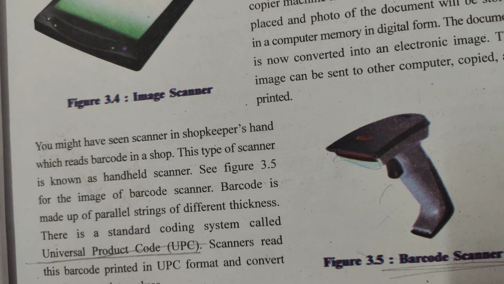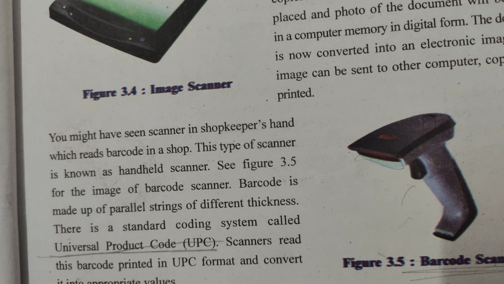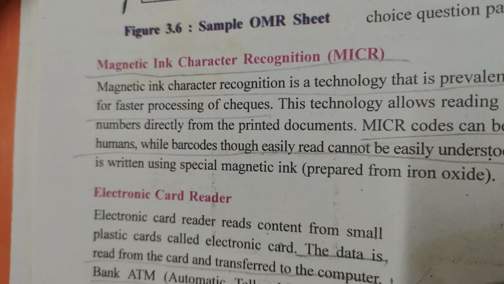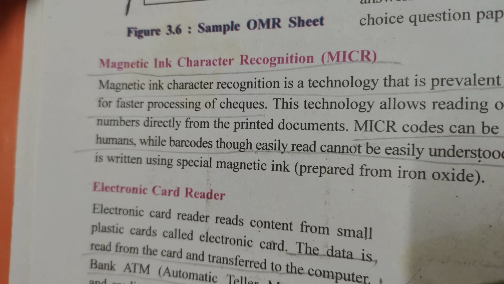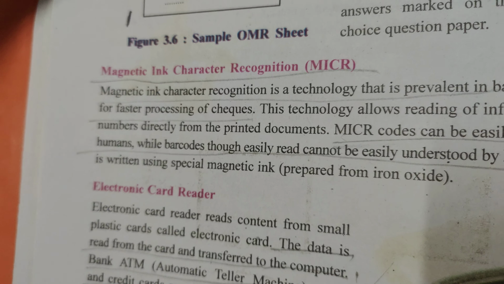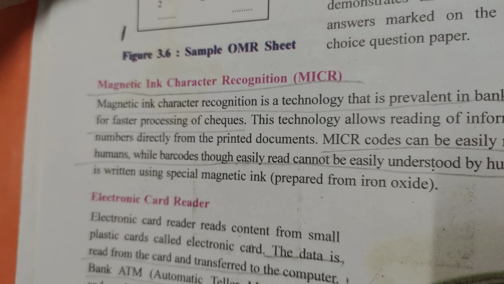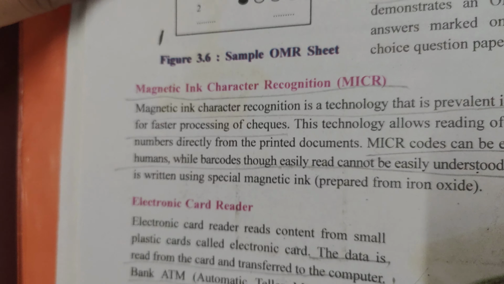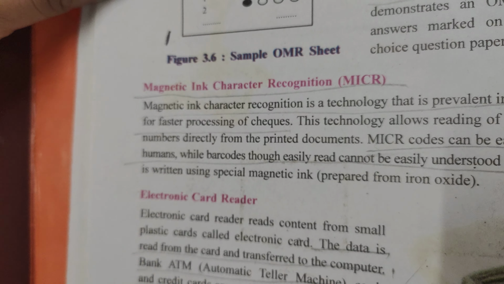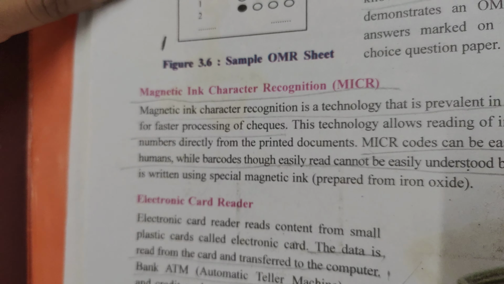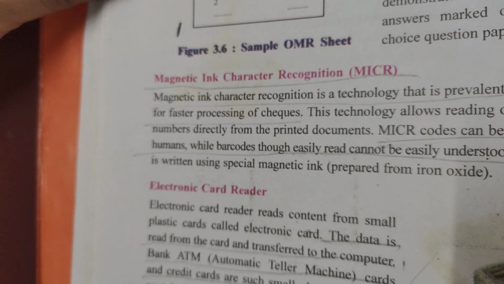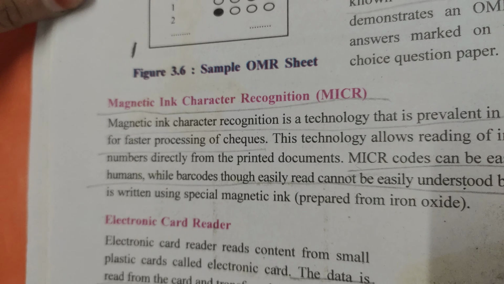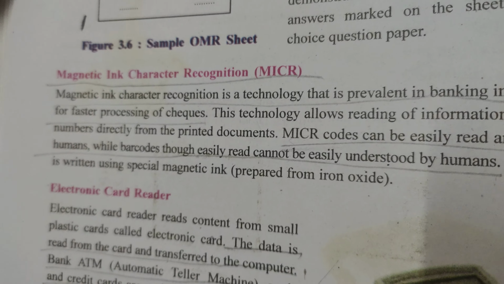This is used in malls to scan the MRP of a product. The next input device is the magnetic ink character recognizer. Magnetic ink character recognition is the technology used in banks to process our checks faster. This technology allows reading of information such as the account number directly, and printing MICR codes easily on our passbook. This machine is used to print on our passbook.